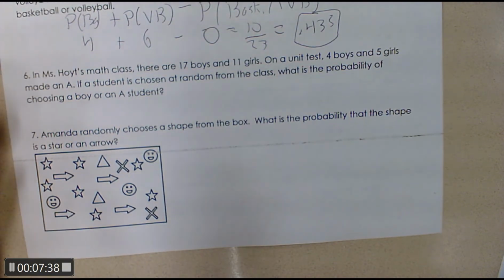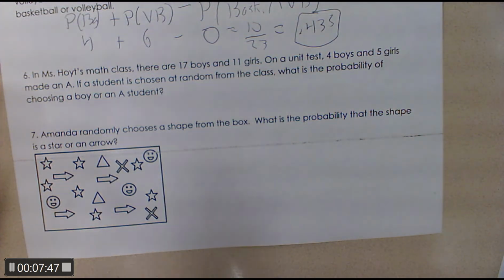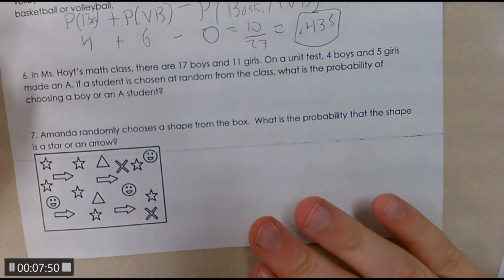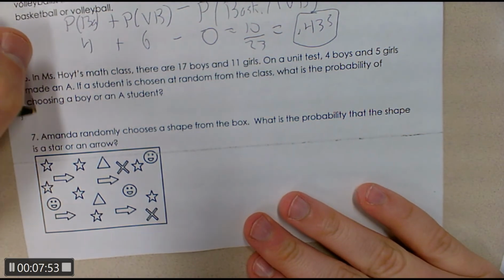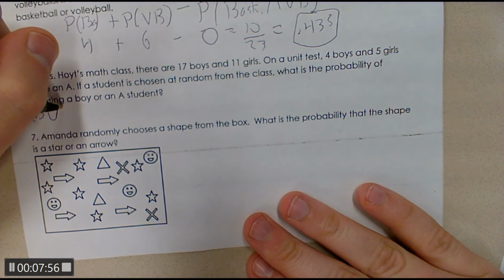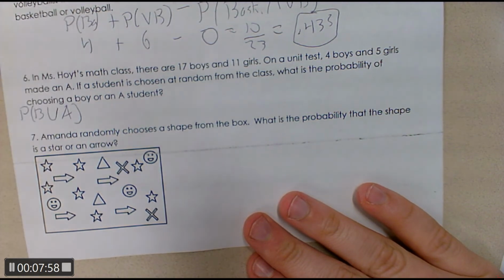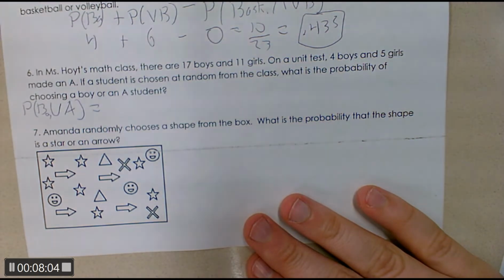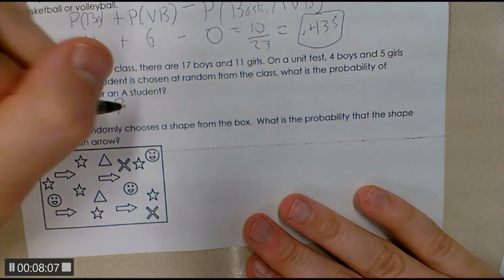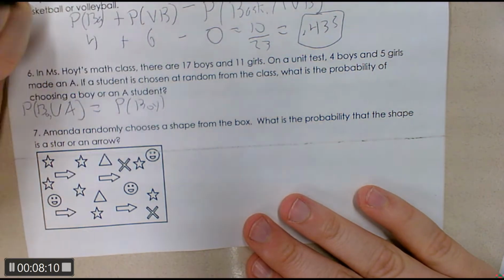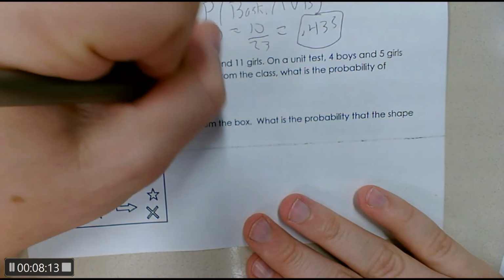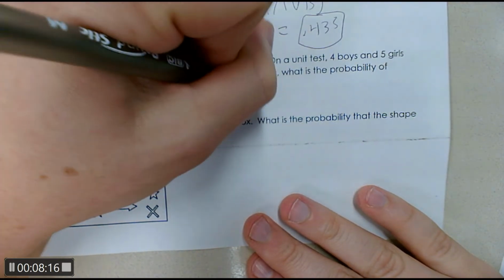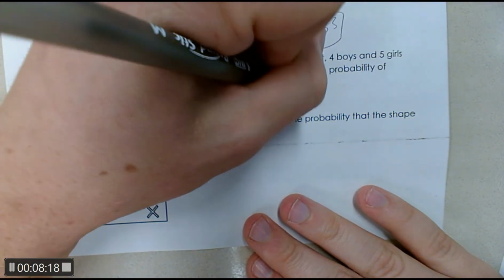Cool. Number 6 is going to be done the same way. All right. In Miss Hoyt's math class, there are 17 boys and 11 girls. On a Unit 4 test, 4 boys and 5 girls made an A. If a student is chosen at random from the class, what is the probability of choosing a boy or an A student? So probability of boy or A, boy union A. Our union formula is going to be probability of a boy plus probability of an A minus probability of boy intersect A.